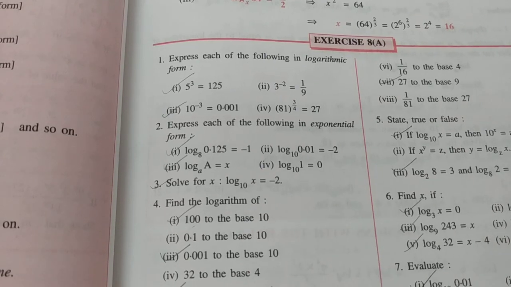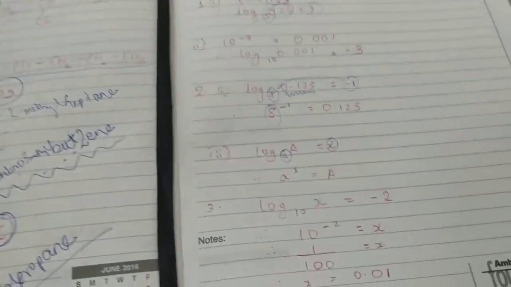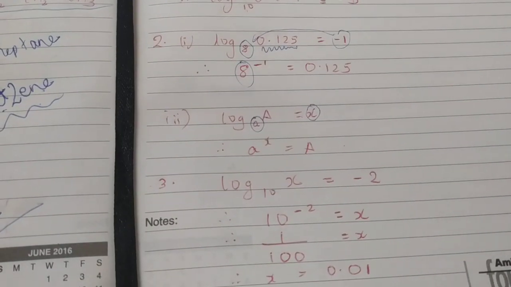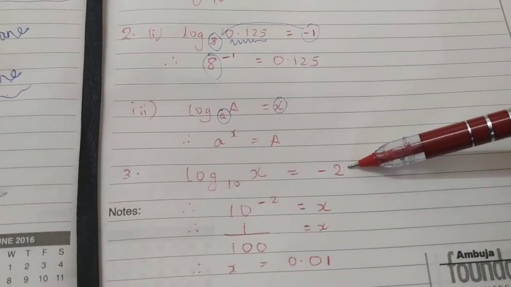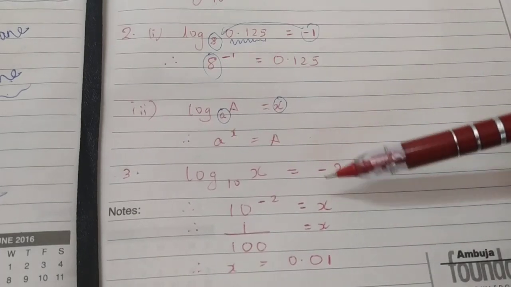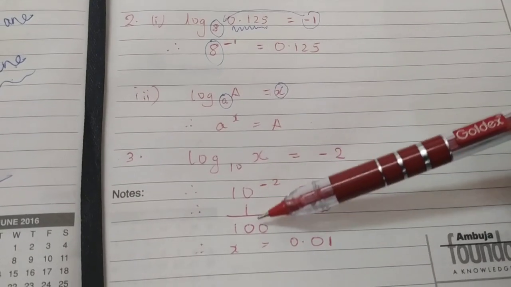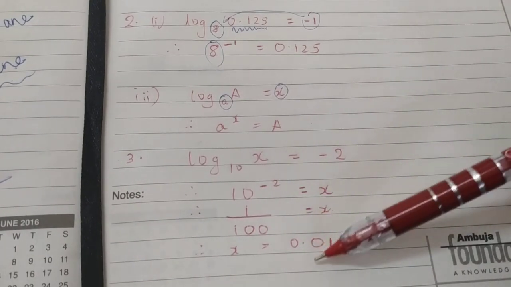Third sum, solve for x. And they've given a logarithmic equation. Solve for x means we have to find the value of x. So the first step is to convert it into an exponential form. 10 raised to minus 2 is equal to x. And now it's easy to find the value of x. 10 raised to minus 2 is 1 upon 10 raised to 2, that is 1 upon 100, that is 0.01. So that's the value of x.